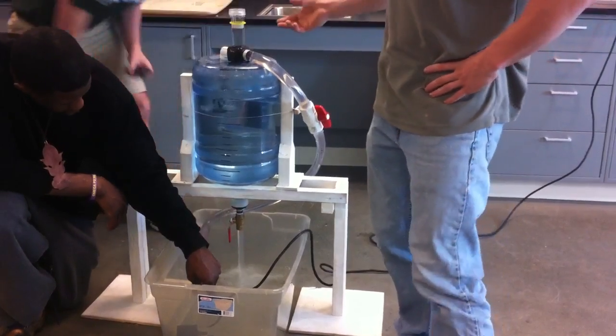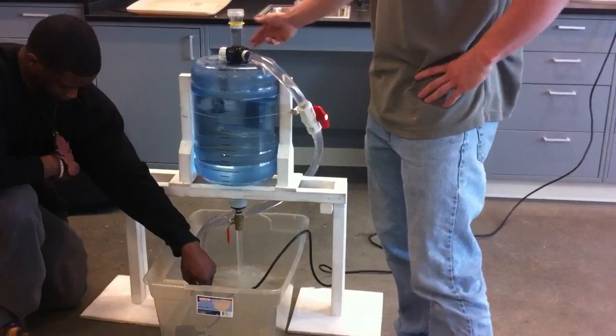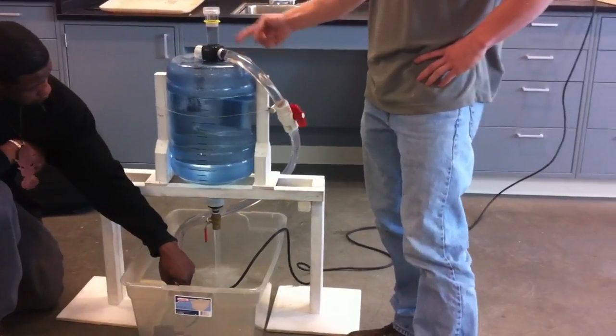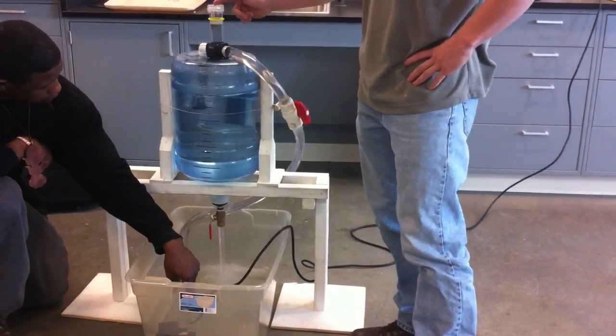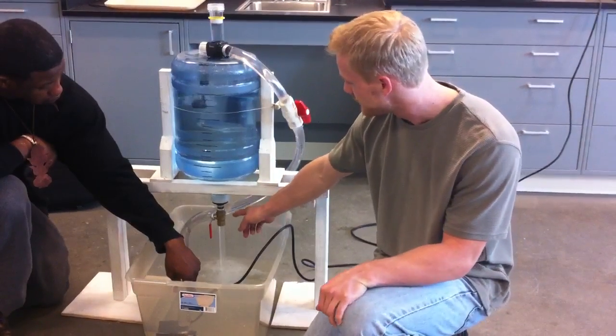Alright, so this is the project running right here. We've got the water coming in through the top here. It's being pumped up from the bottom through this hose, through the flow meter, which measures the rate in. And then it's draining out the bottom here through this valve.